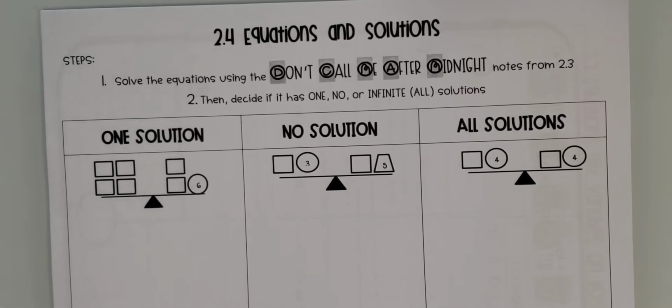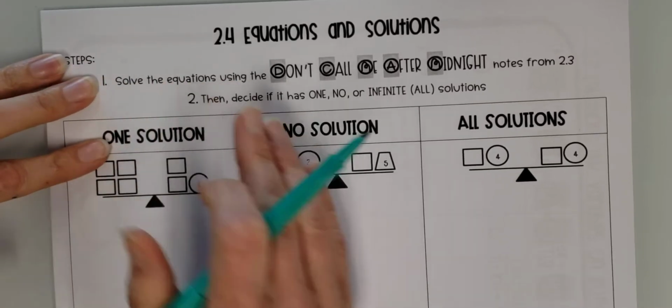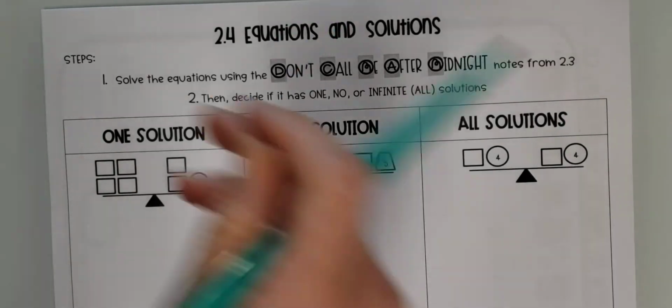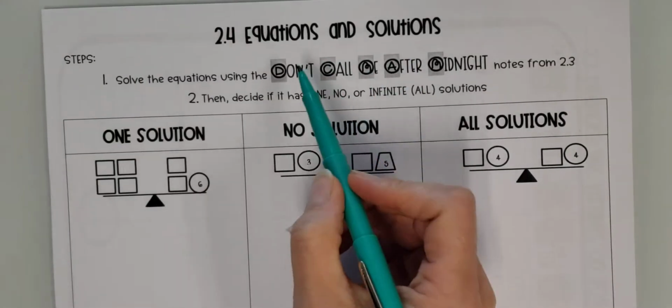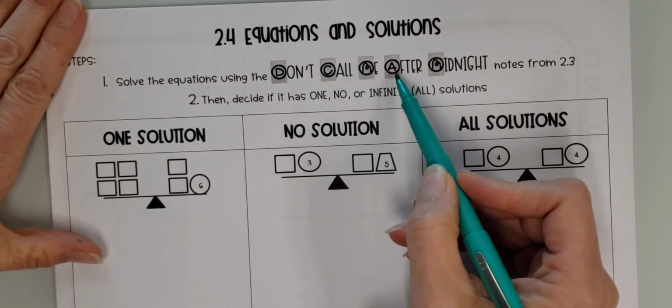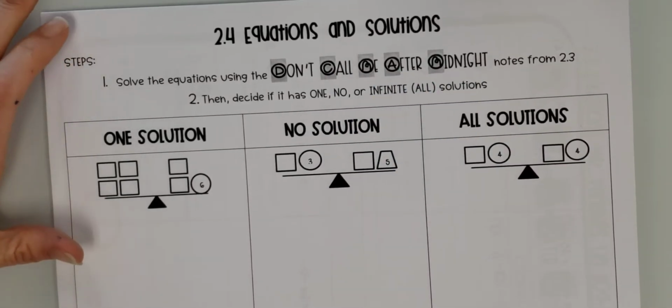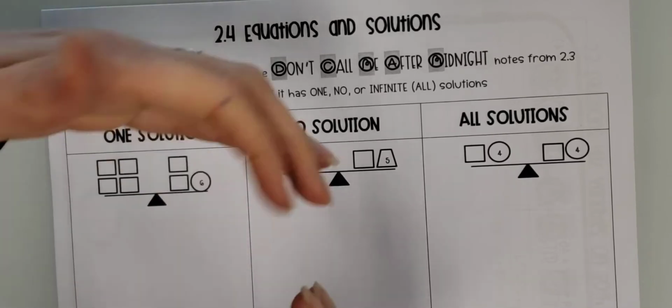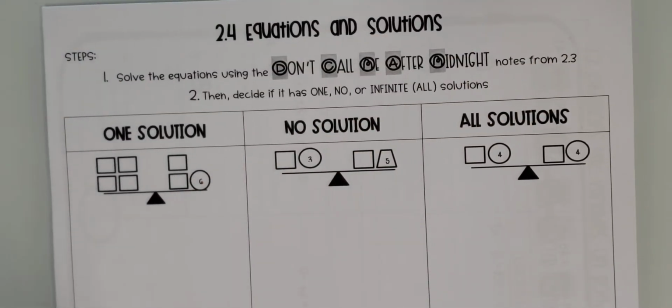So the steps to determining the number of solutions of an equation are to first solve the equation using the Don't Call Me After Midnight notes from 2.3. So, the D, distribute, C, combine, M, move, A, add, subtract, M, multiply, divide. Once you've done that, you'll see a pattern, and then we'll decide: does it have one solution, no solution, or is it all solutions?